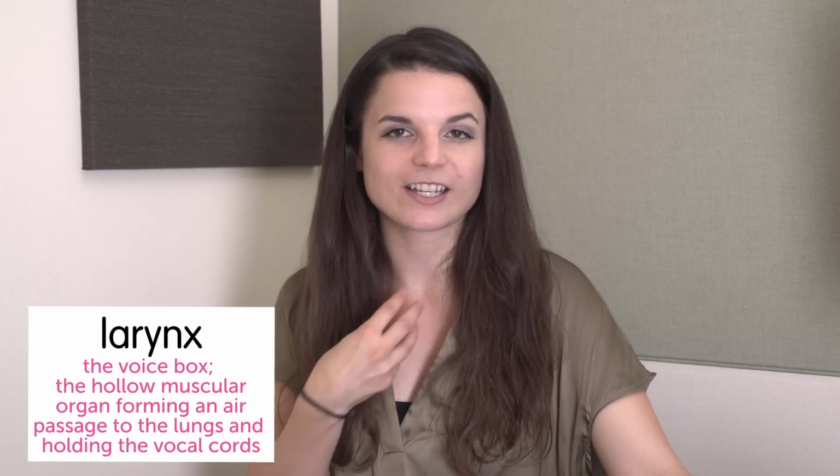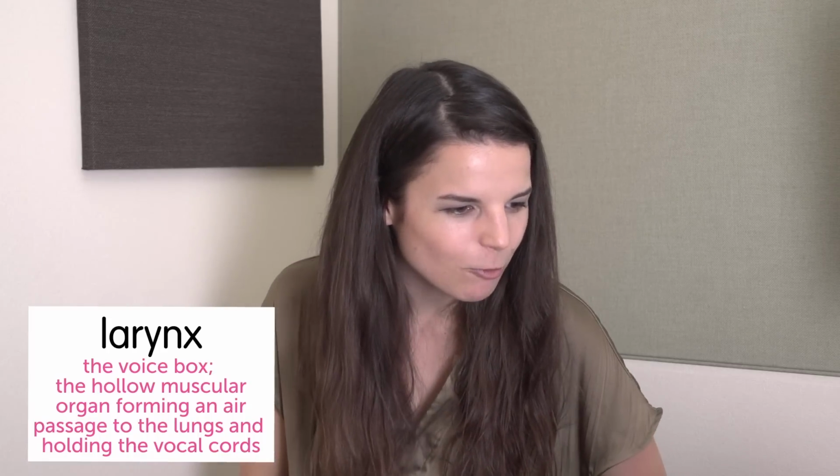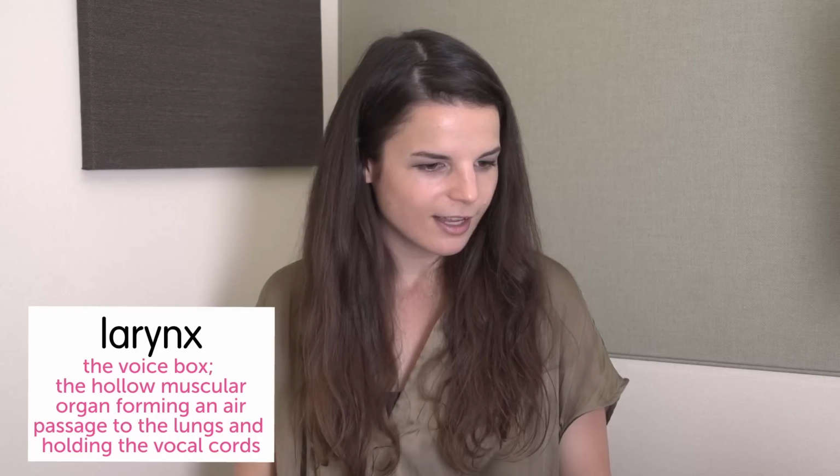Next is larynx. The larynx is the voice box, where your voice comes from. There's quite a definition here. The hollow muscular organ forming an air passage to the lungs and holding the vocal cords. Usually I think we just say the voice box.